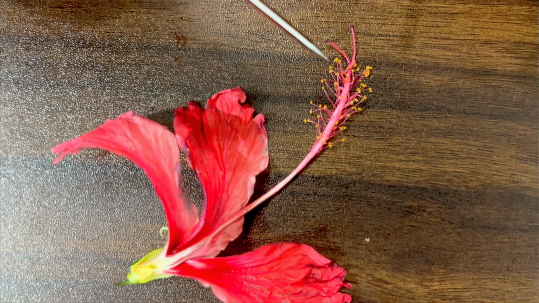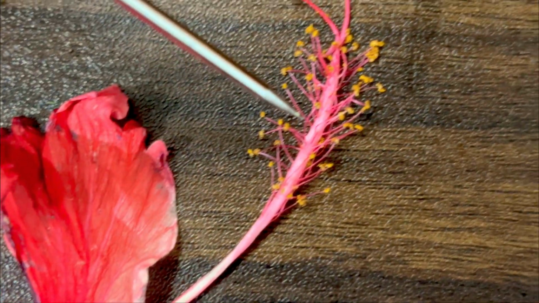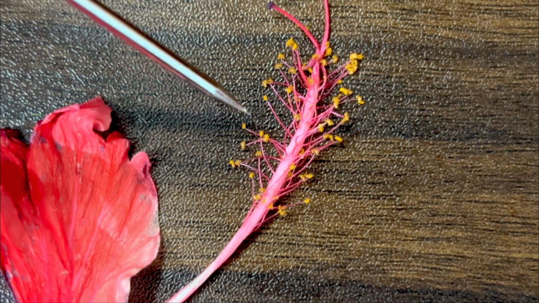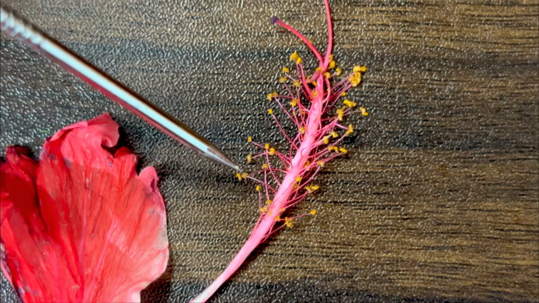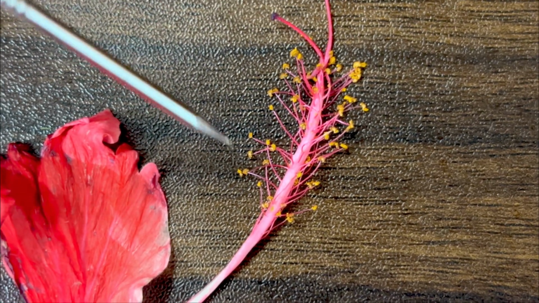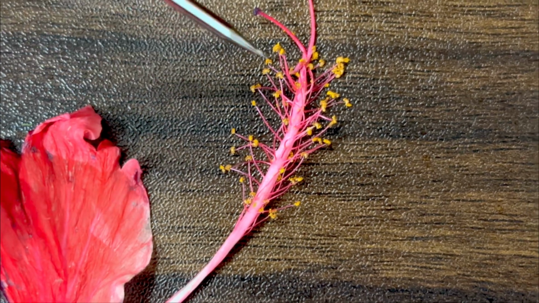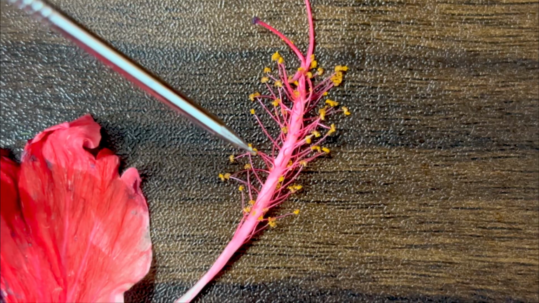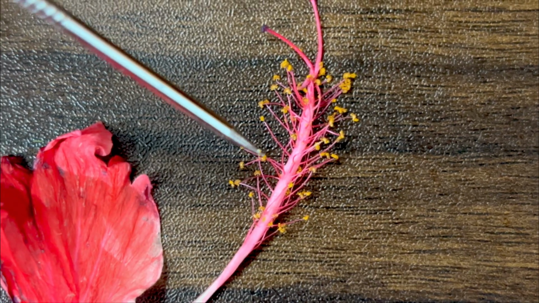Children, now you can see stamens of the flower. Stamens are considered the male part of the flower.